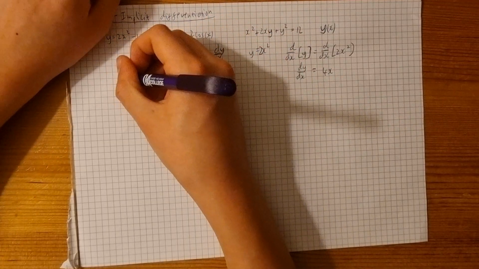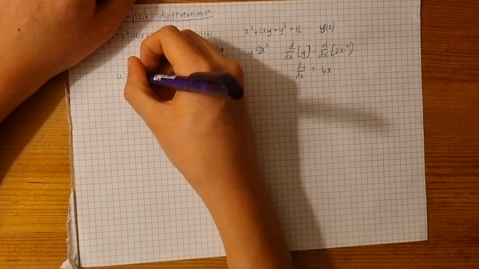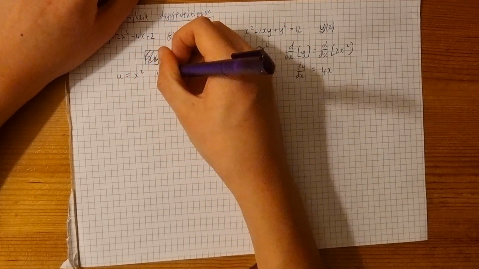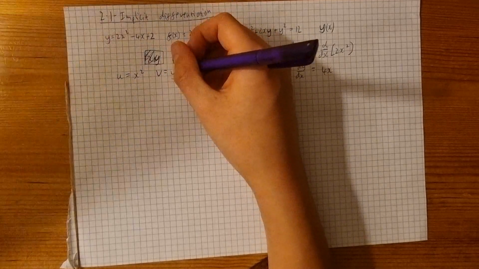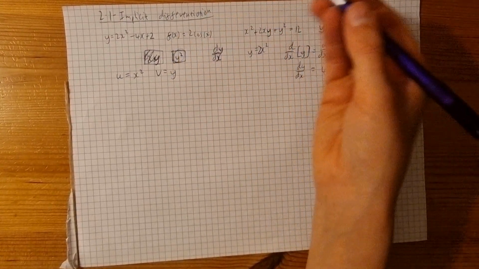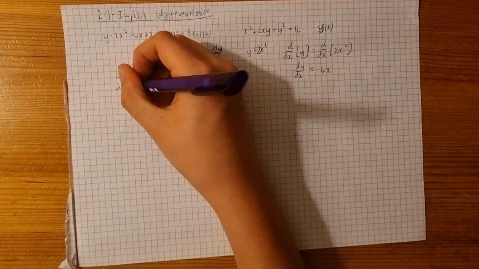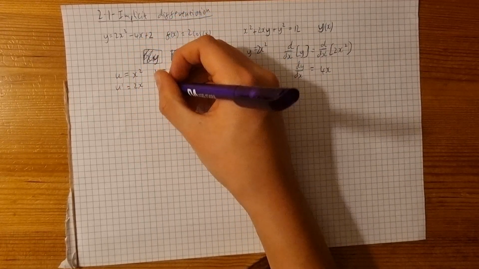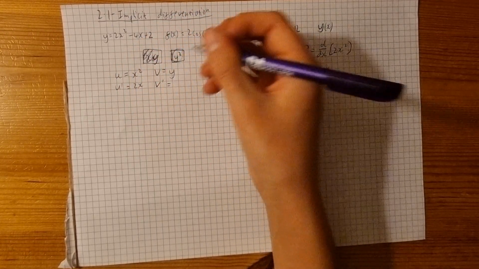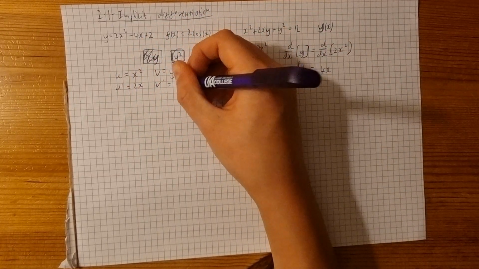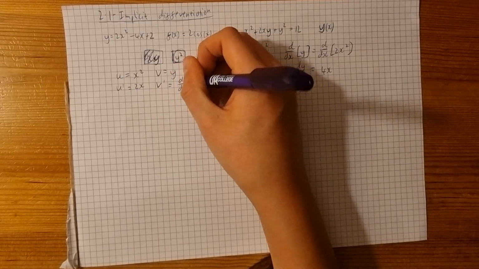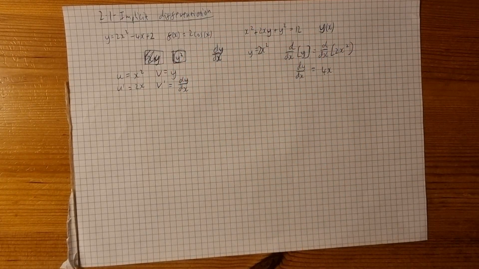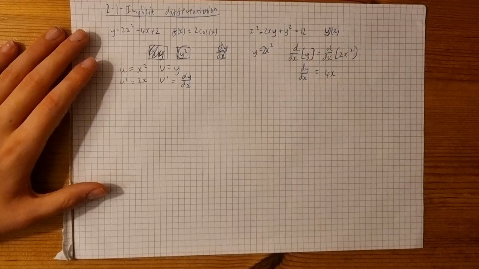And so the outside function, first of all, is x squared, and the inside function is y, because y is actually a function of x. U prime is 2x, and v prime is actually simply dy over dx, right? So we're keeping it really simple for ourselves, so we're not trying to solve anything.